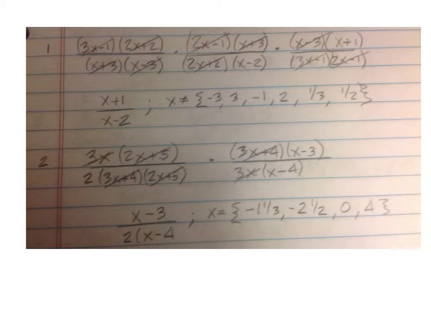Here are the homework answers. On number 1, you should have x plus 1 over x minus 2. And the values for which x cannot be equal to are negative 3, 3, negative 1, 2, 1/3, and 1/2. You get 1 point if you have the simplified result. You get another point if you have all of the values for which x cannot be equal to.